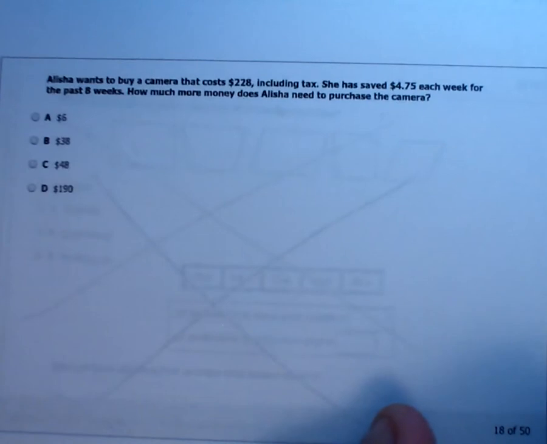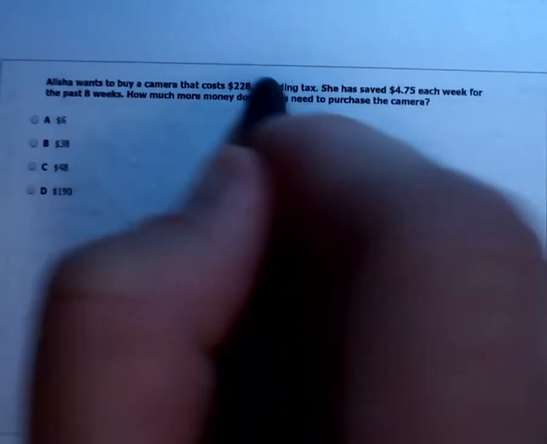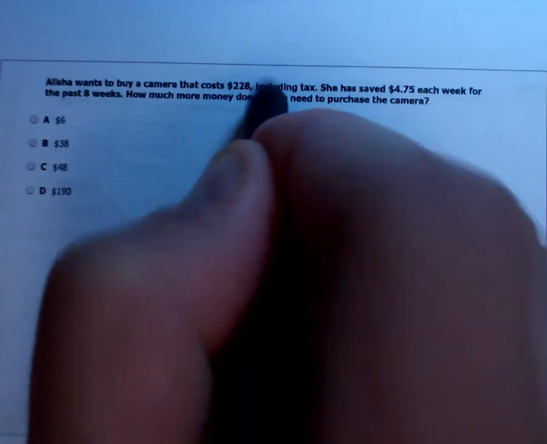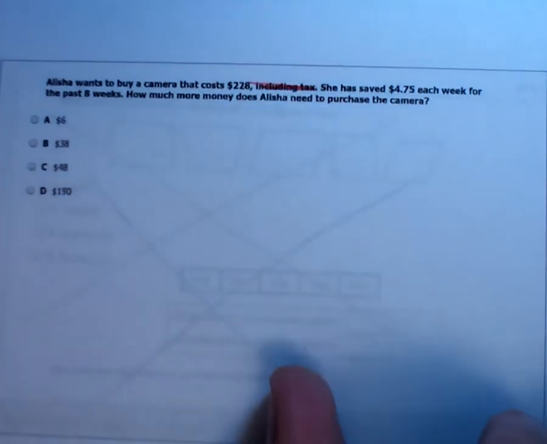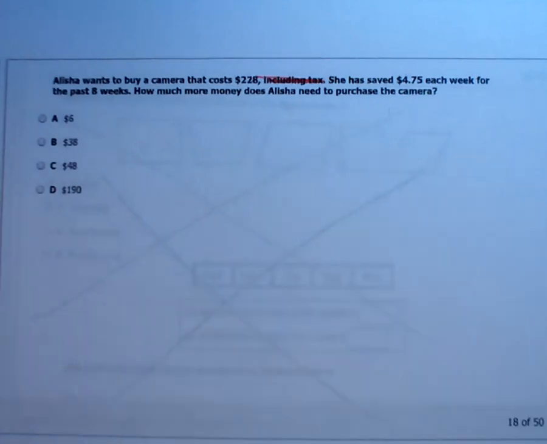Alicia wants to buy a camera. It costs $200. That's an expensive camera. Wants to buy a camera that costs $228 including tax. Every time you see including tax on the SOL, in your mind, just get rid of it. I promise you that is to confuse you because you're not going to learn about calculating tax until next year. You actually kind of learned how to this year, percent of stuff. But regardless, you're not going to do it on the SOL. I'm letting you know right now. So therefore, anytime you see tax, just cross it out in your mind. It's there to confuse you.